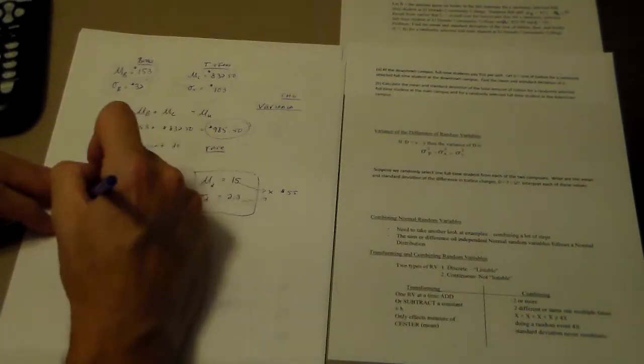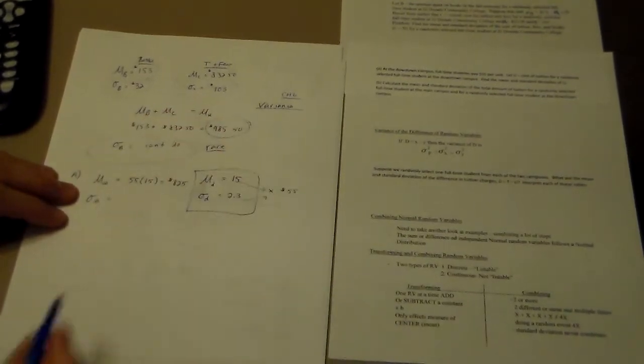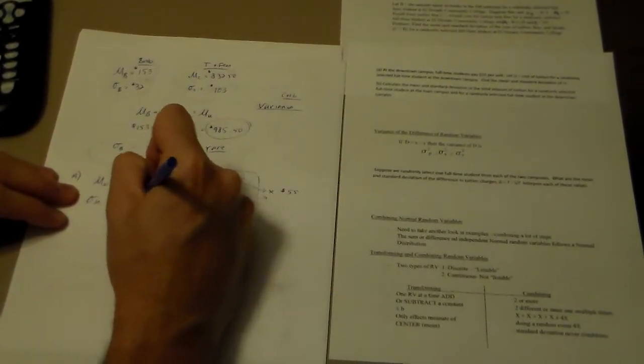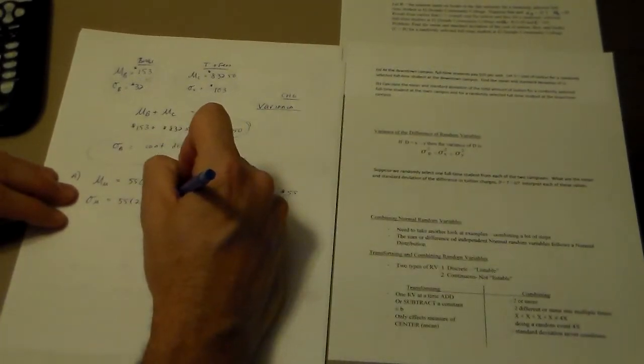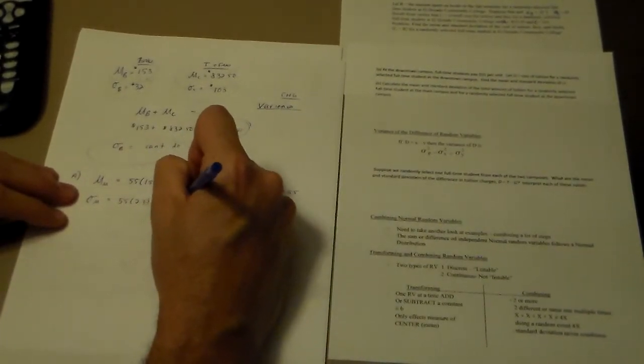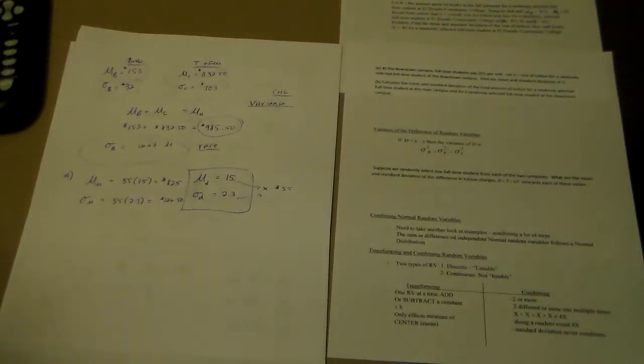And then the standard deviation of U is going to also be 55 times 2.3, and we can do that because you're multiplying. And that's going to be $126.50. Okay, so we did part A.